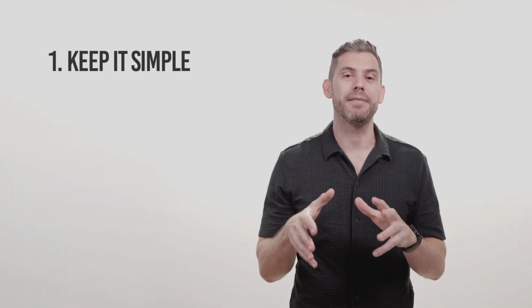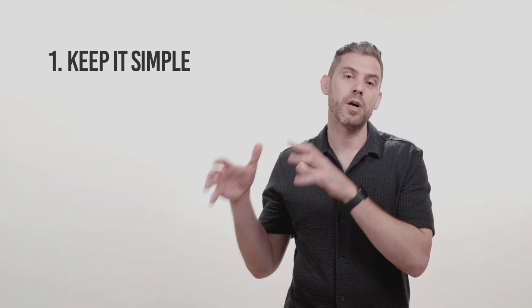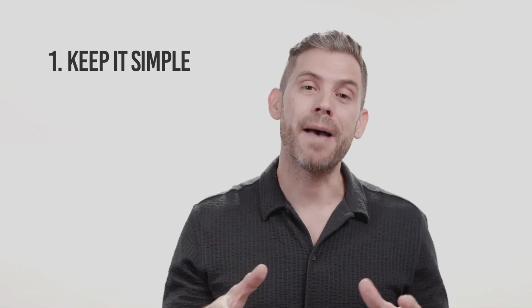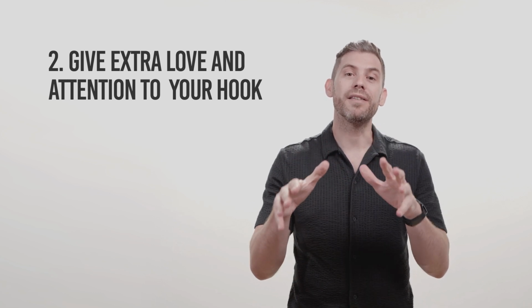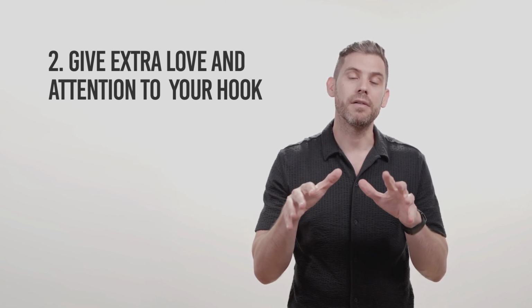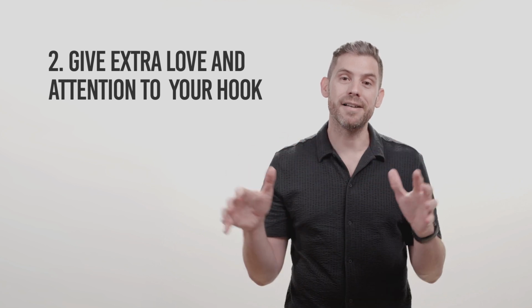Number one, keep it simple. Don't try and pack too much into one creative. Focus on one thing and make that sing as loud as it can. Number two, give love and attention to your hook. And don't be fooled into thinking that your first idea is the best one. Experiment and brainstorm many ideas.